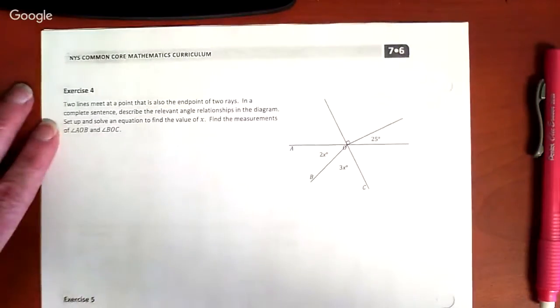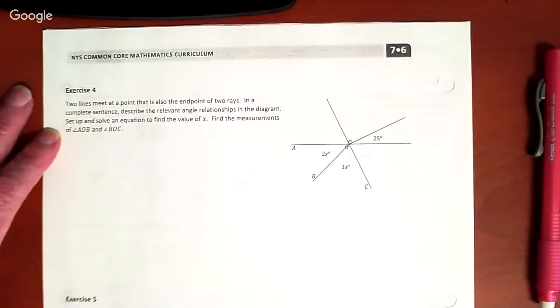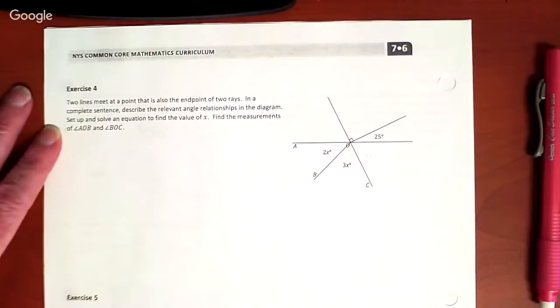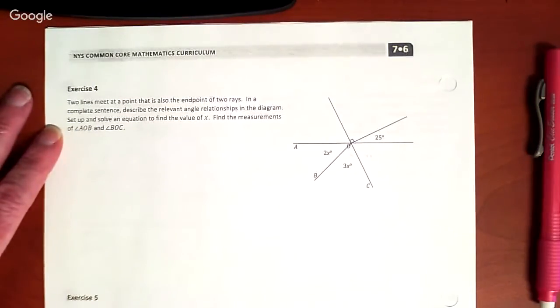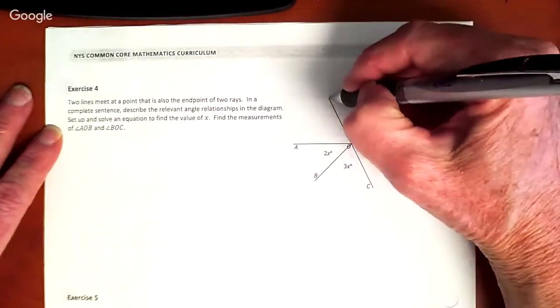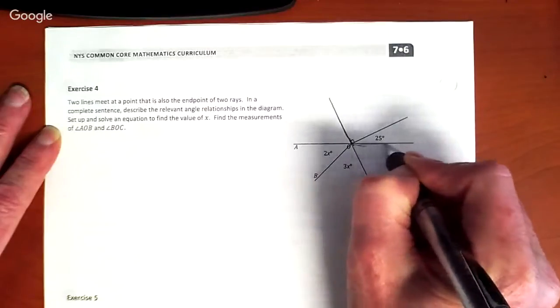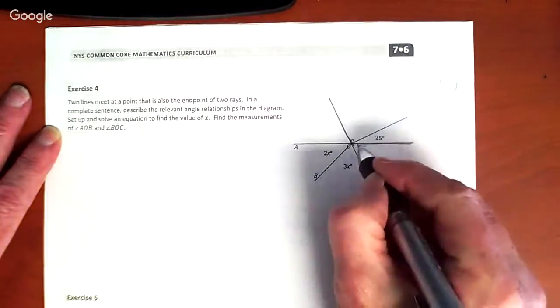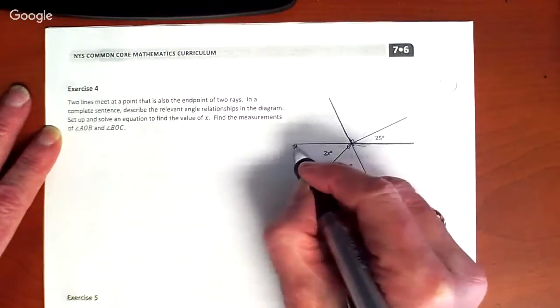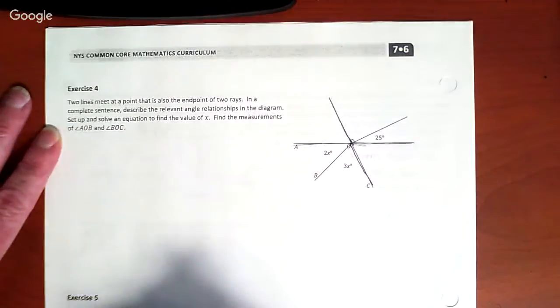Two lines meet at a point that is also the endpoint of two rays. In a complete sentence, describe the relevant angle relationship. Set up and solve the equation. Find the measurements of AOB and BOC. Well, you can see here and right here that these are vertical angles.